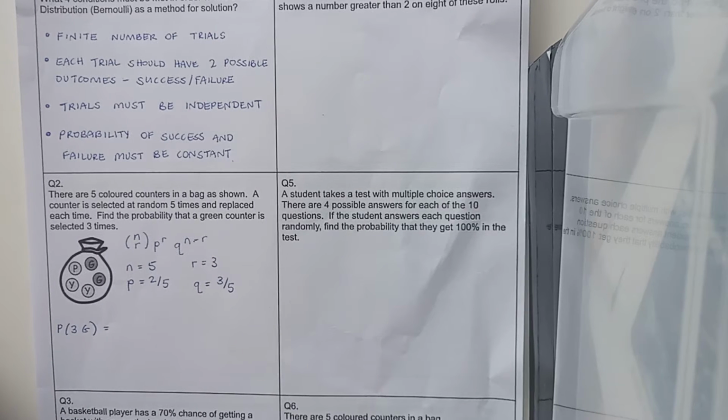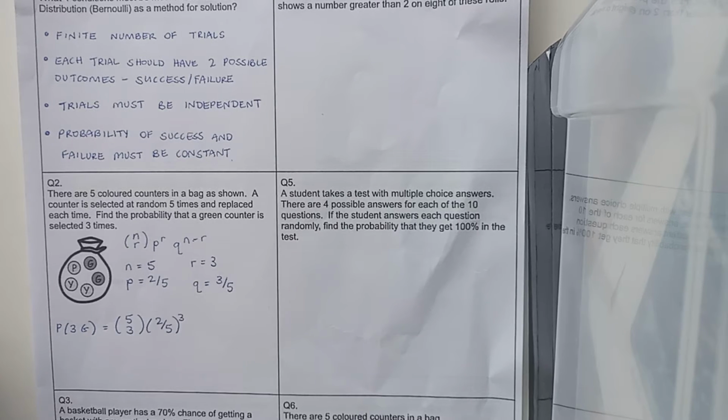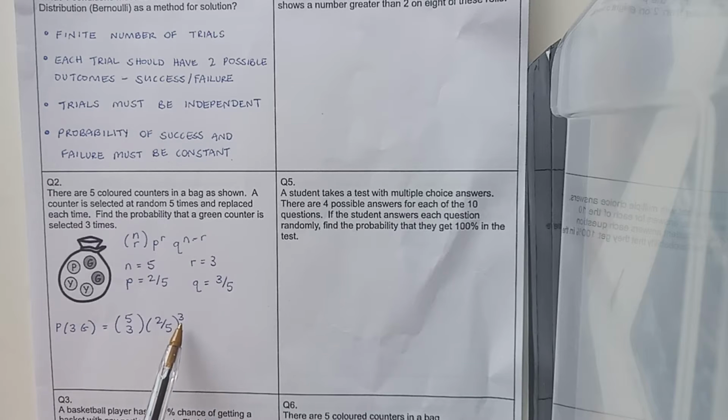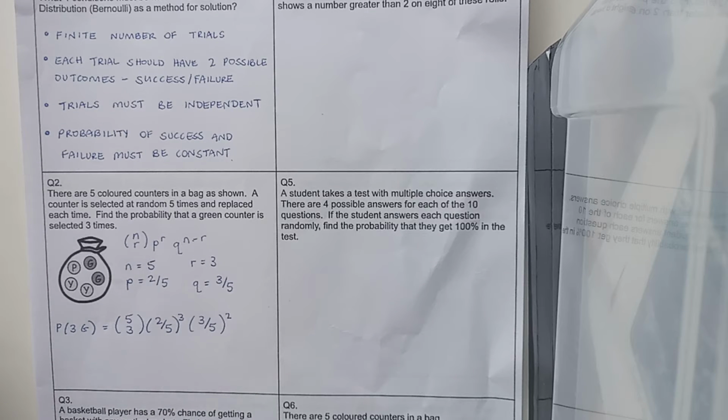So the probability of selecting a green counter 3 times is 5 choose 3 by 2 over 5 to the power of 3, so that's my success probability, and I want that to happen 3 times, by 3 over 5 to the power of 2, so I want failure to occur 2 times. Again, notice how the 3 and the 2 here add up to the 5. When typing this into my calculator, I'm going to use the nCr button for the 5 choose 3. Just remember to put in all the brackets as you type things in.